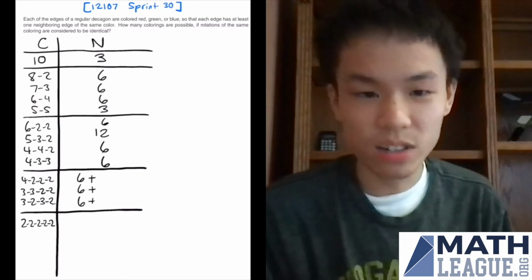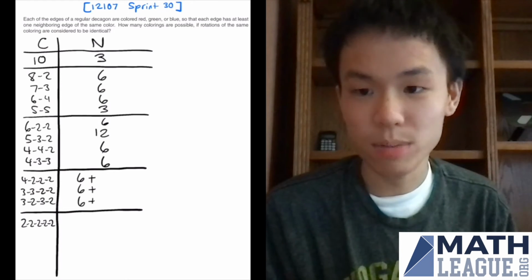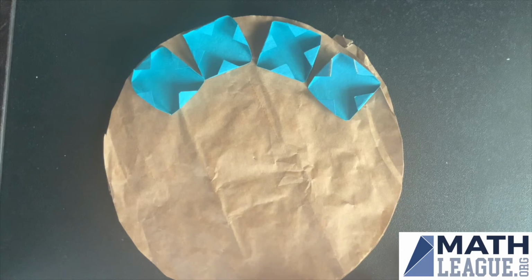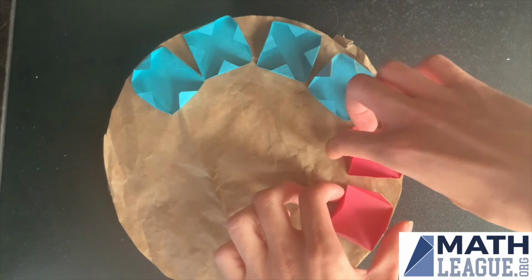As for the 3 color subcase, well, we can approach them similarly. And think about the 4 streaks, 3 color strategy. For an example, I'm going to use the 4-2-2-2 case. So let's say we put 4 blues like this, and then a red, 2 reds like this.